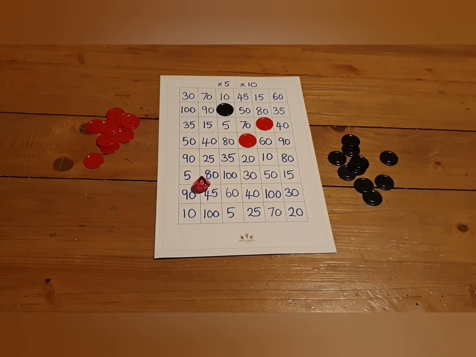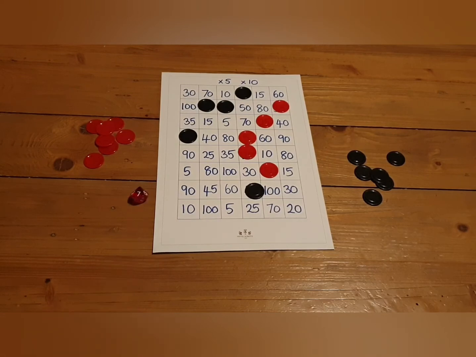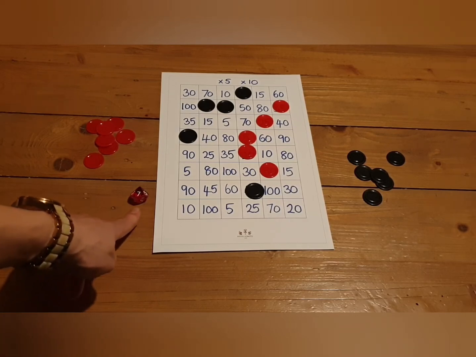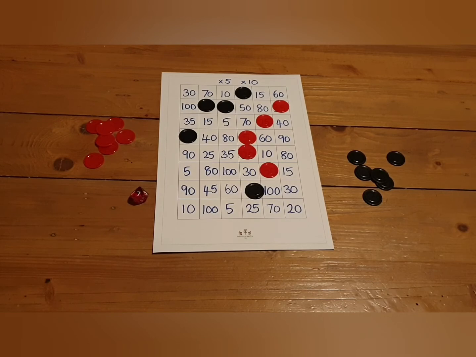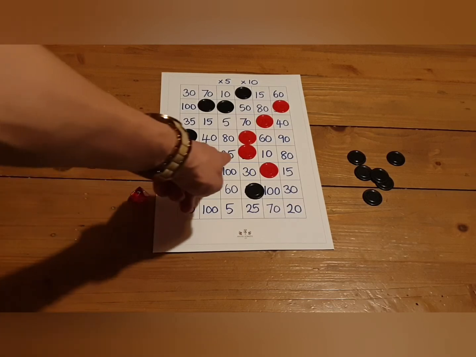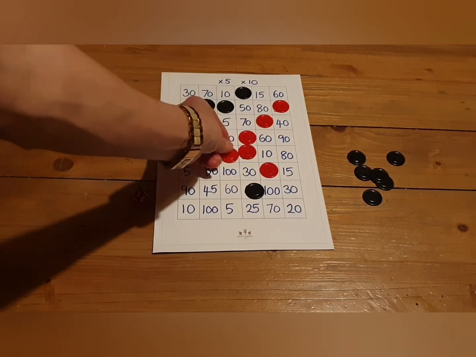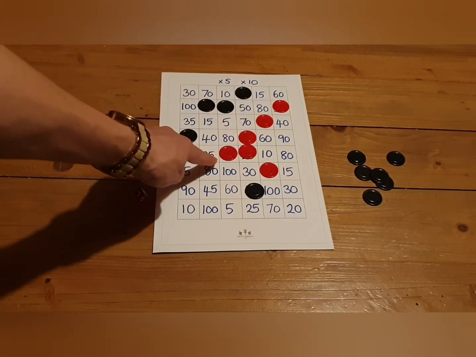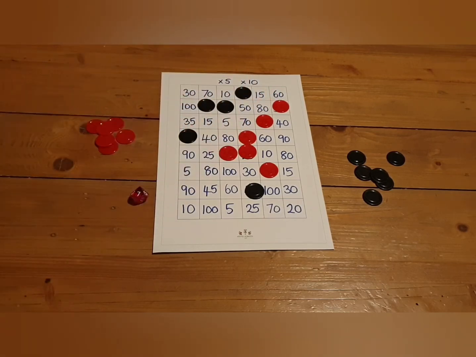Play continues with each player taking it in turns to roll the dice and place a counter, trying to get 4 in a row. Play continues, and this time we've rolled a 7. We would have 7 times 5 is 35, or 7 times 10 is 70. So as you can see, we can place a counter on the 35, and this player would win the game because they have got 4 counters in a row.